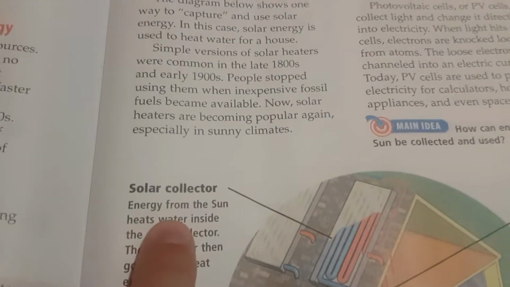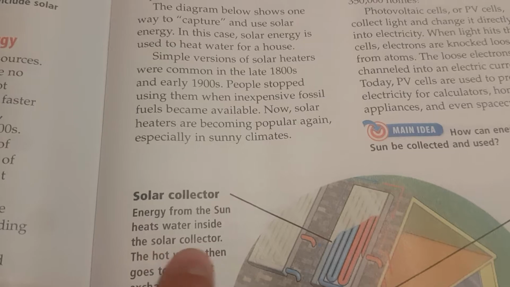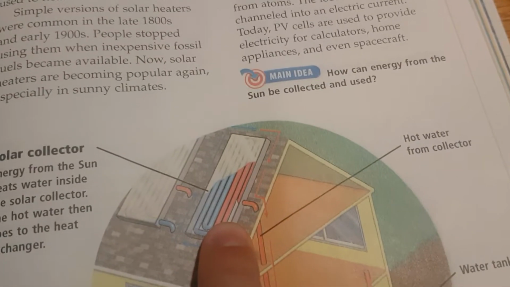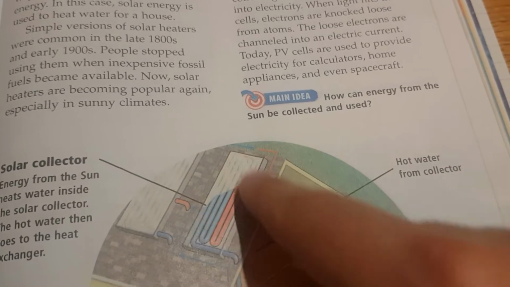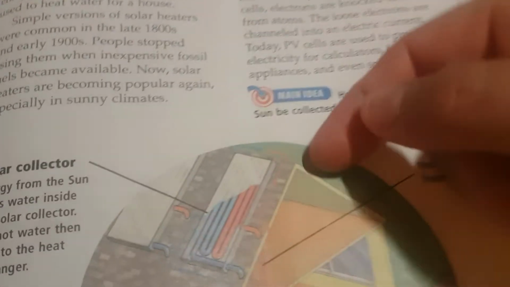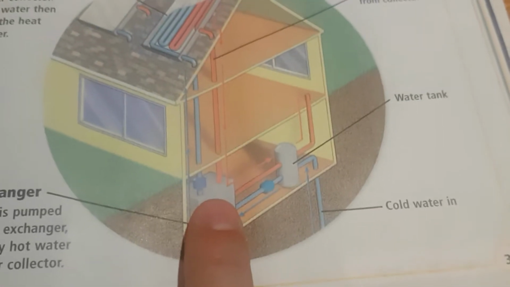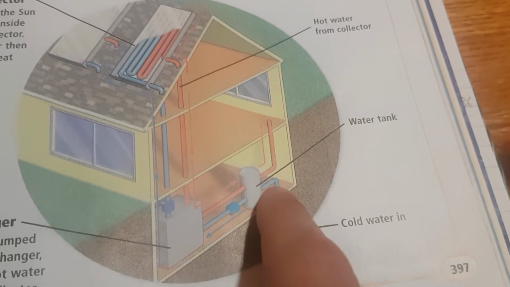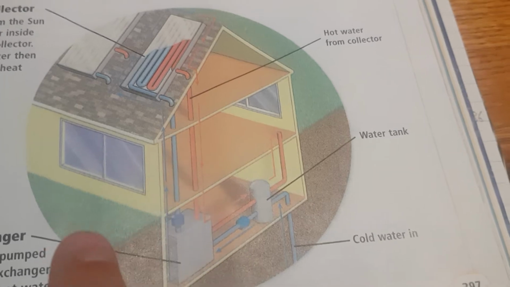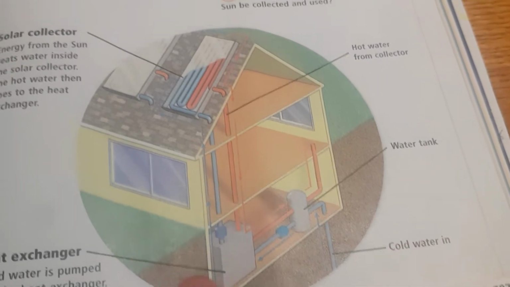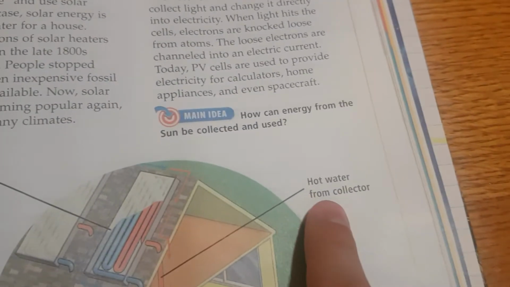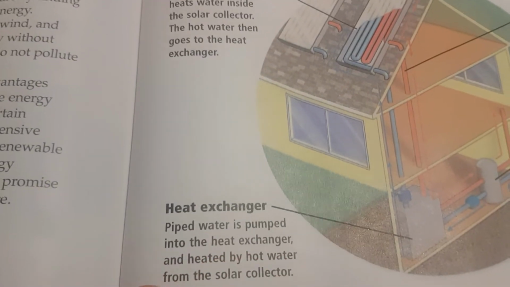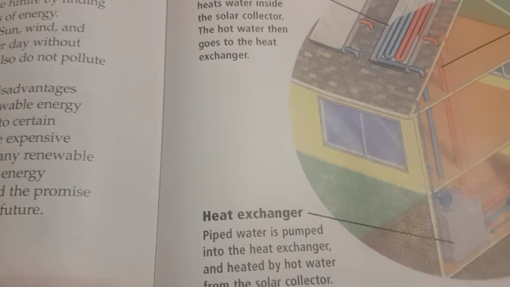Solar collector. Energy from the sun heats water inside the solar collector. The hot water then goes to the heat exchanger. So the sun hits this panel with all these tubes full. The hot water comes down here and can be used throughout the house. Cold water can be taken in from a water supply or a well. Heat exchanger: piped water is pumped into the heat exchanger and heated by hot water from the solar collector.